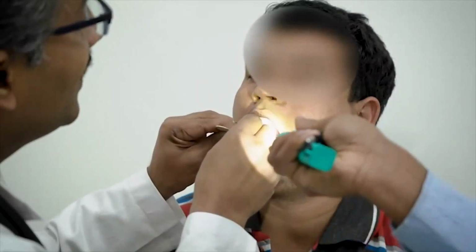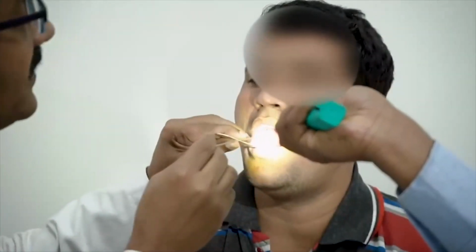I touch the tongue, you can see the uvula moving there.